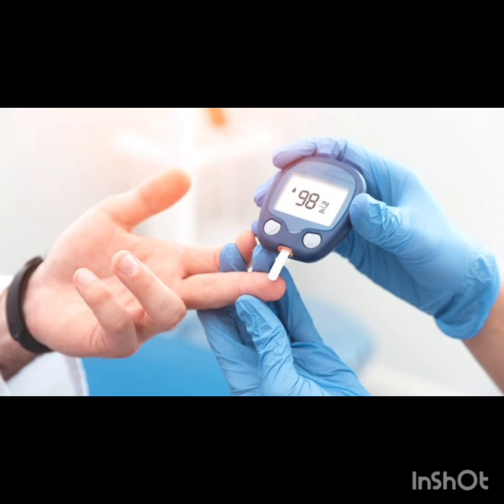When you measure the blood sugar level using a glucometer, you observe a blood glucose level of 215 milligrams per deciliter.